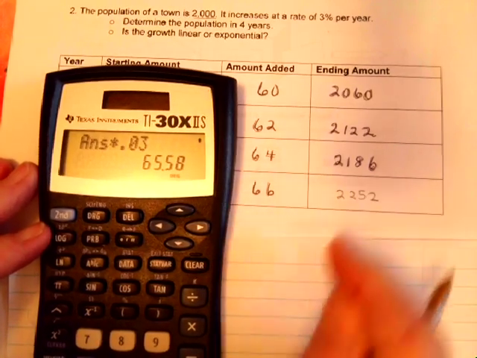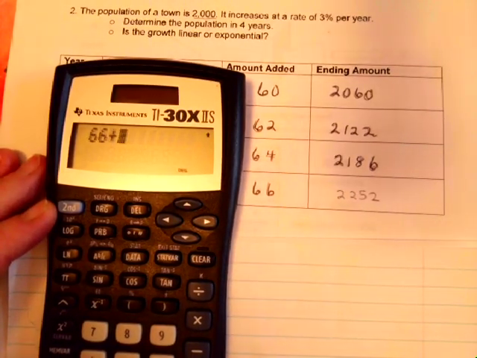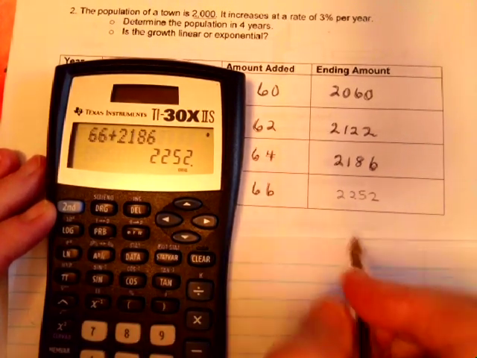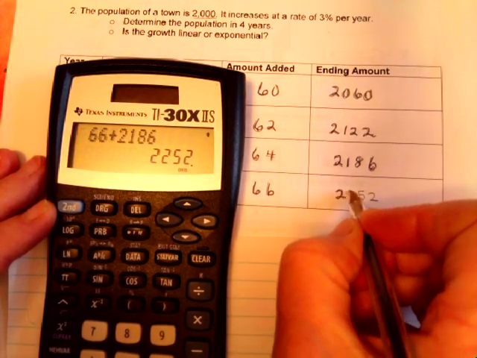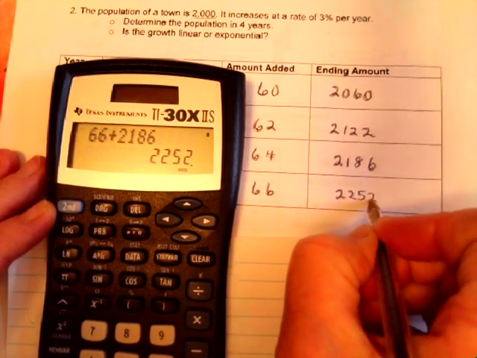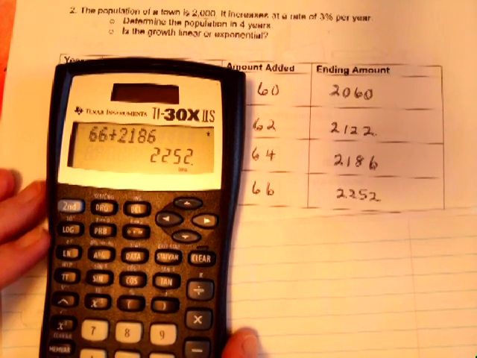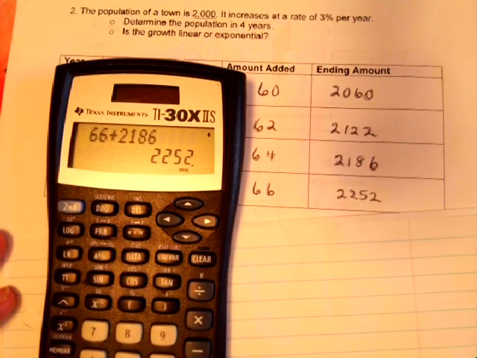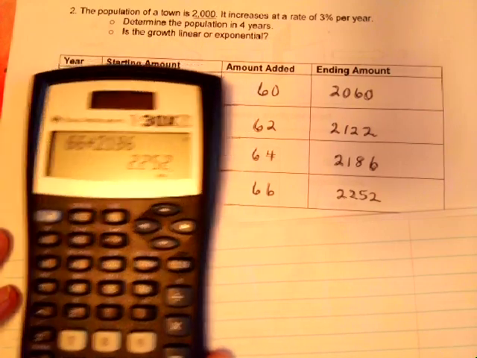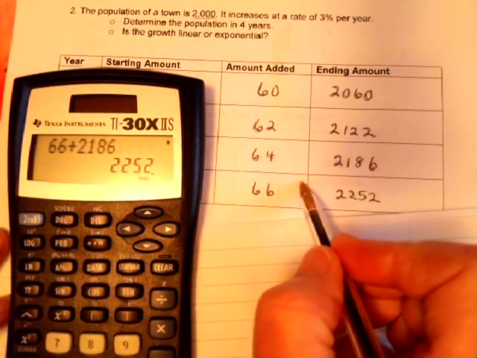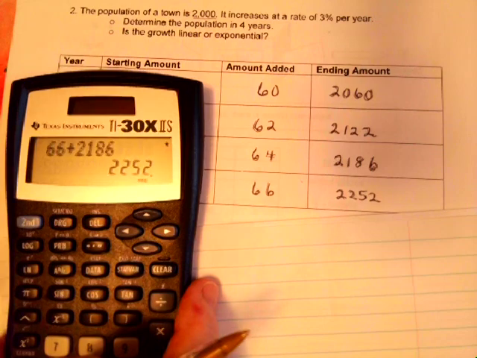When I add that to 2,186, I have 2,252 people in this town. So every time I am multiplying by the percent and adding, that's making it go up a little more each time. So that is exponential growth.